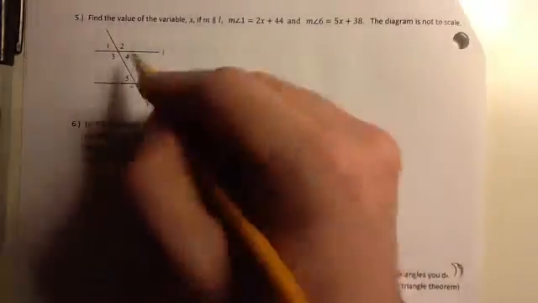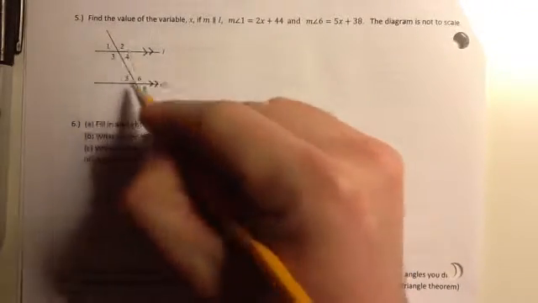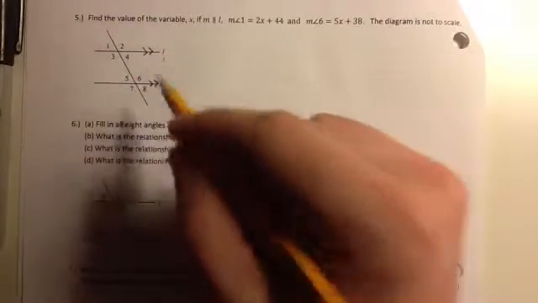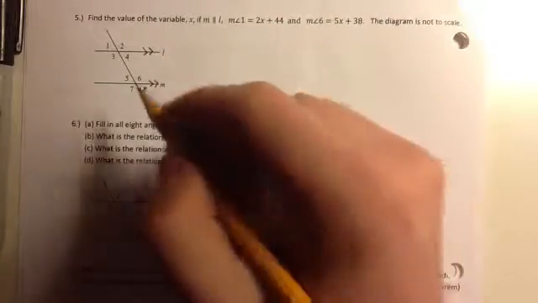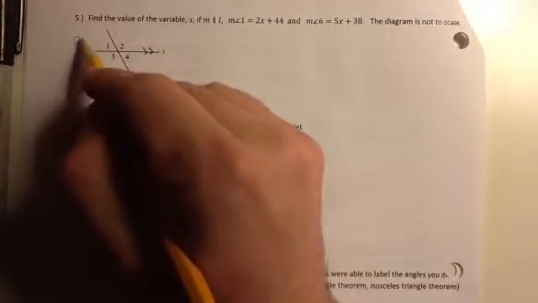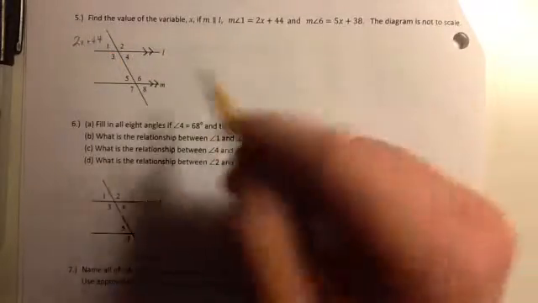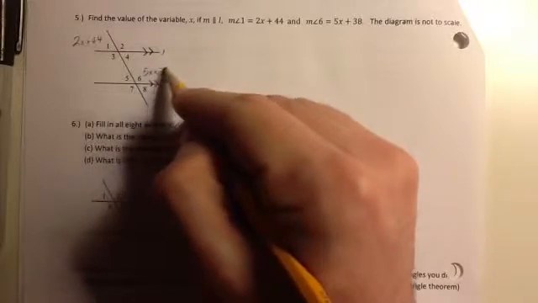We know that m is parallel to L. That's important because otherwise we couldn't draw any comparisons between these angles up here and these angles in the second intersection. If measure of angle 1 is 2x plus 44, so let's label that 2x plus 44. Measure of angle 6 is 5x plus 38. So let's see, 5x plus 38.